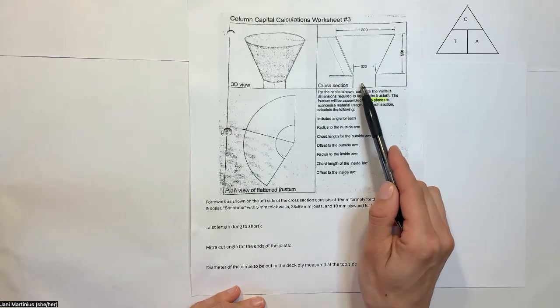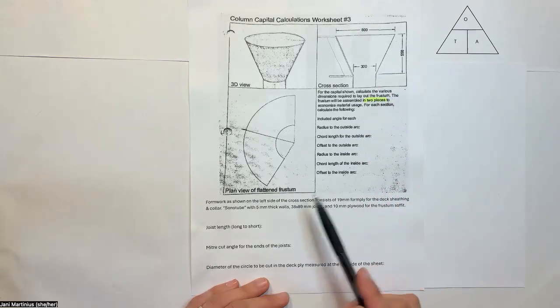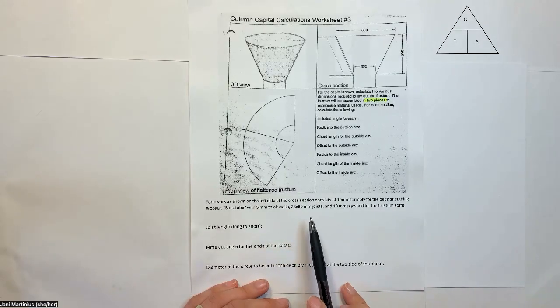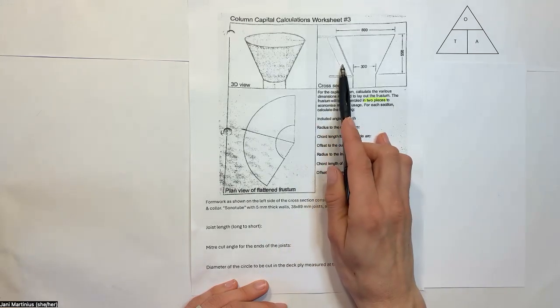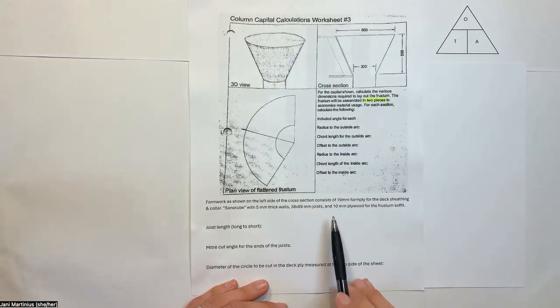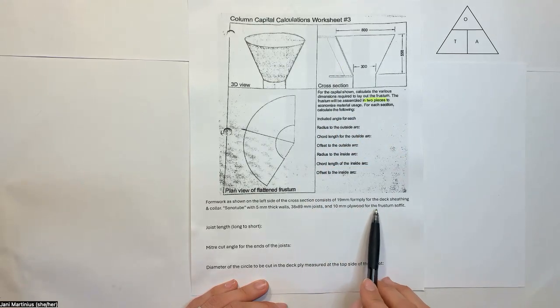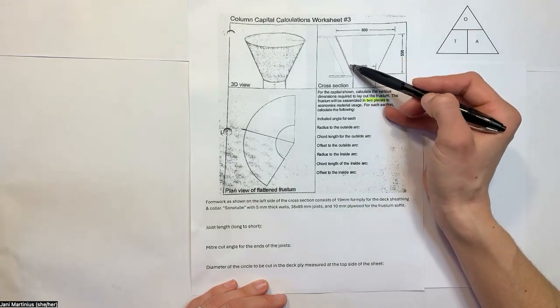Sonotubes are always the circular ones, often made out of cardboard or sometimes other materials that are a little bit more sturdy for big columns like this. They're 5 mils thick, and then we have 38 by 89 joists, so that is a 2x4. And then 10 millimeter plywood for the frustum soffit. So that's this fella right here, the skinny one.